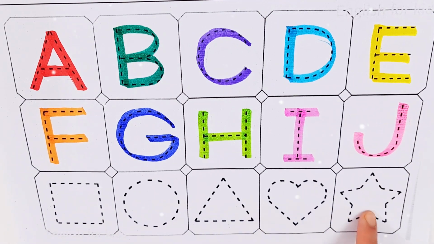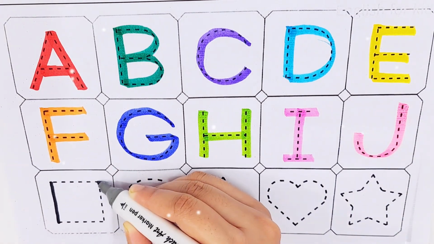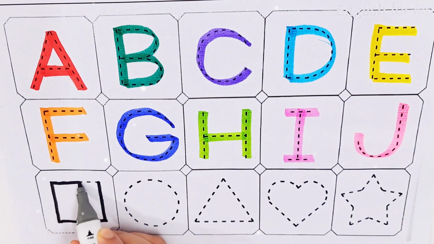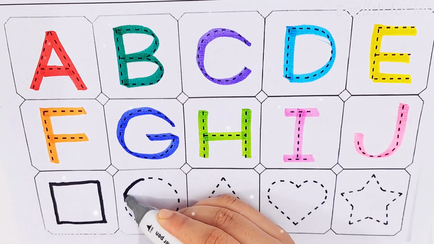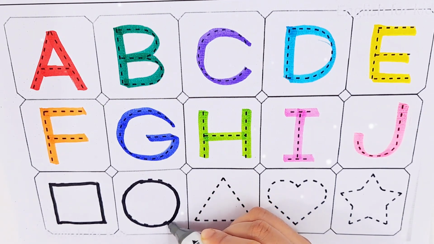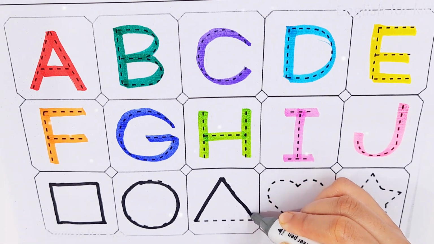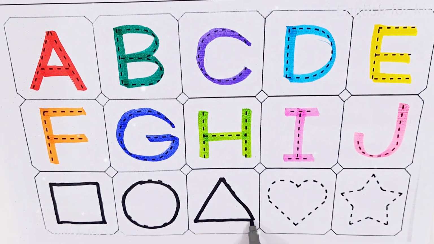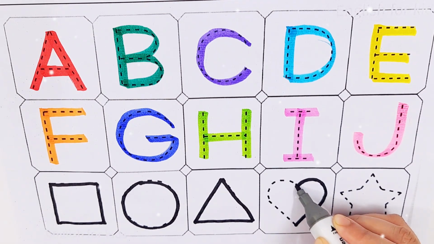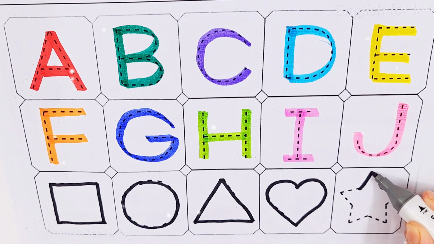Let's try to draw some shapes. Square, circle, triangle, heart, star.